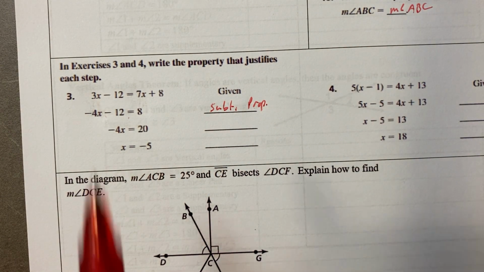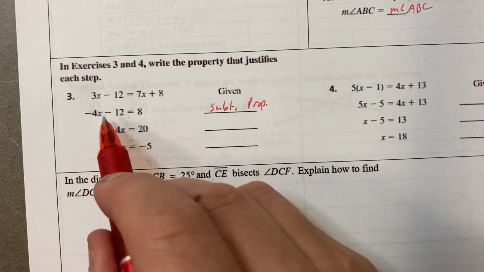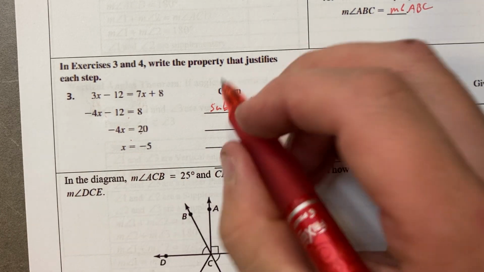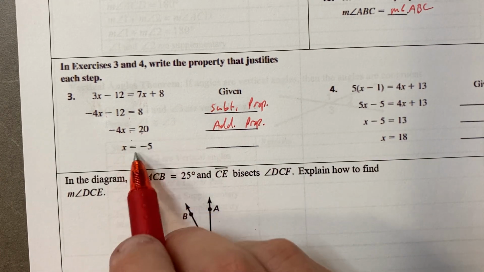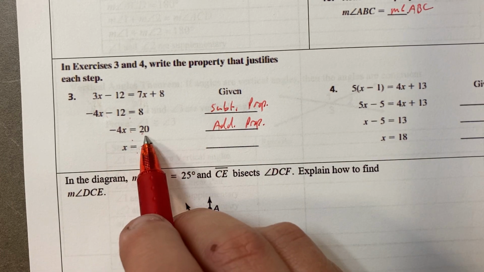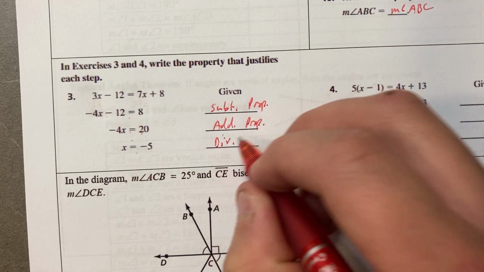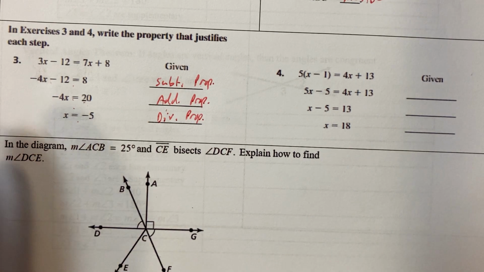And then from there, what happened? What happened from here to here? This 12 got added. We added 12 here, we added 12 here. That turned into a 20. We did the addition property. And then what happened from here to here? We divided by 4, we divided by 4, we use the division property. All right, see what you can come up with for number 4.